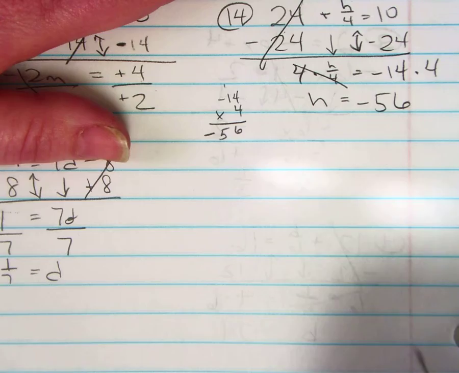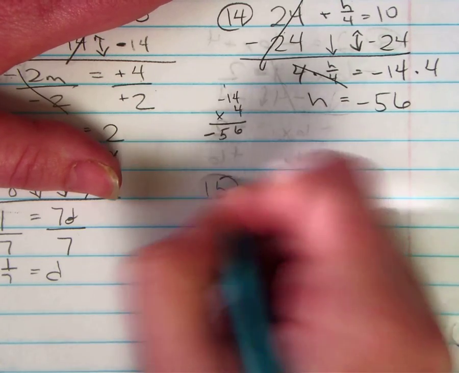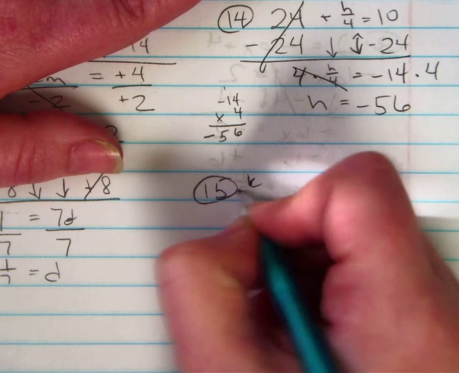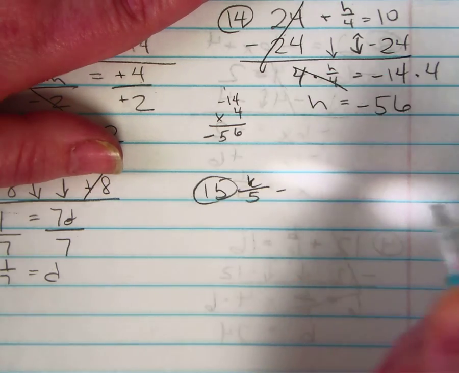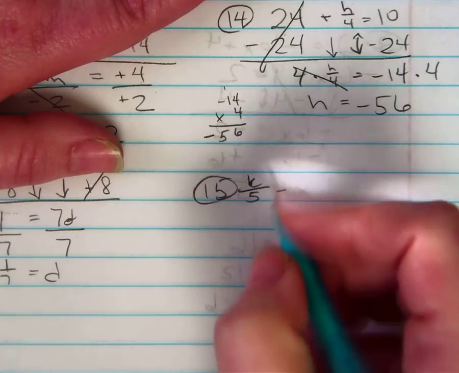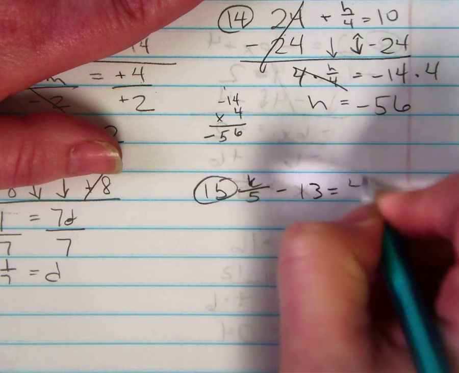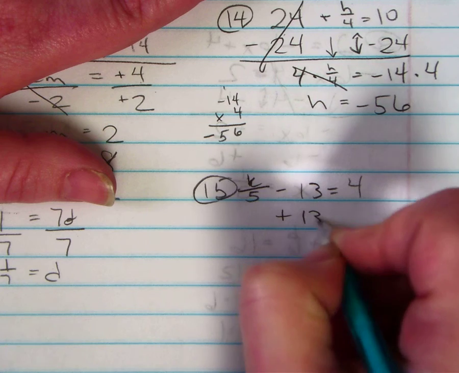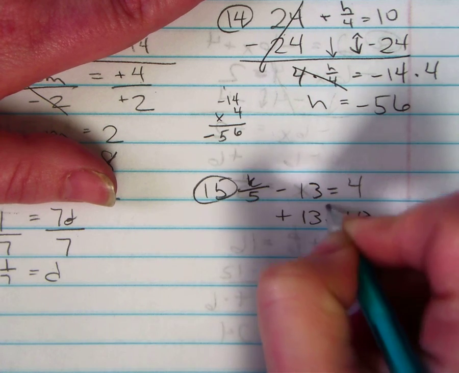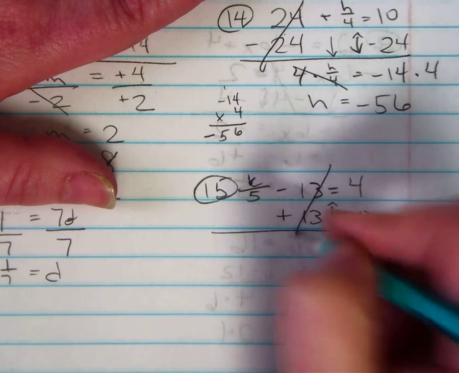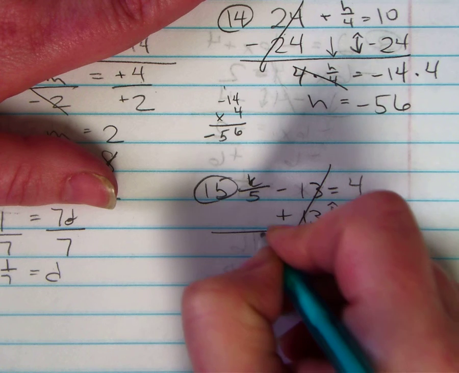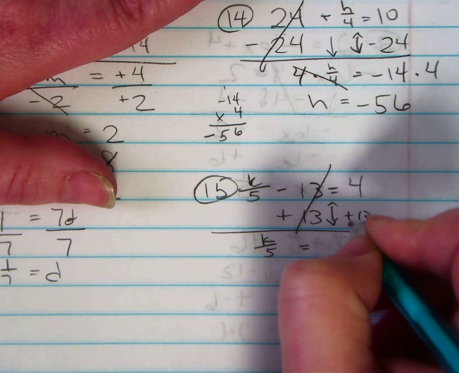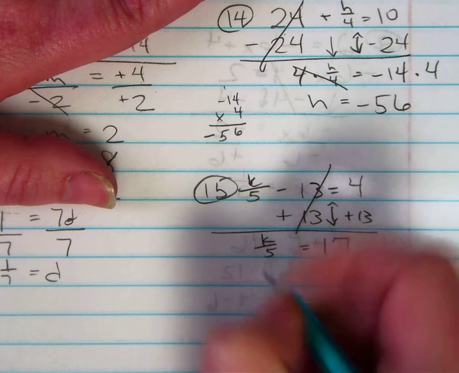Okay. Go ahead and do number 15, then I'll stop it and do the other ones, but k over 5 minus 13 equals 4. You know you've got to get rid of that minus 13, so you plus 13 on both sides. That cancels, which leaves you with k over 5 over here equals 4 plus 13 would be positive 17.